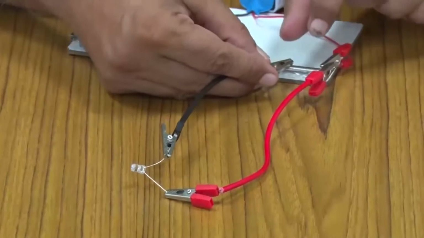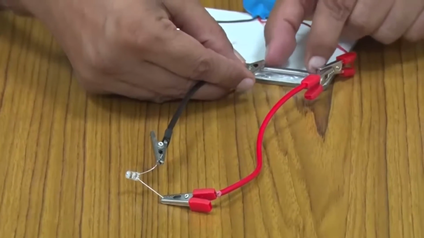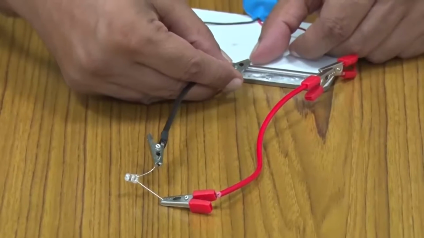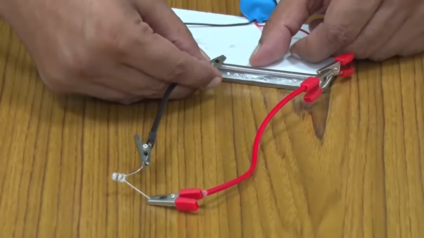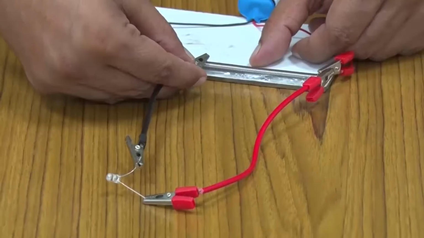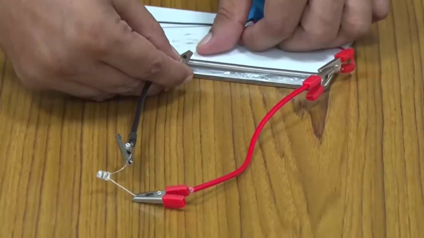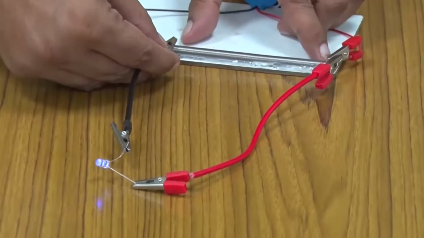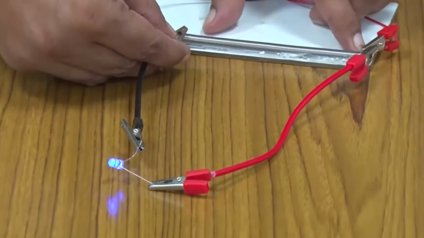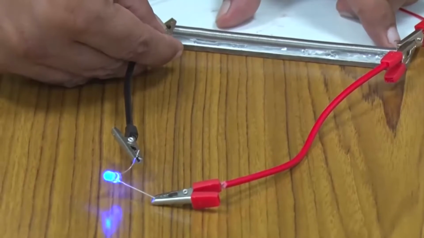Very low voltage, this length is very small. I am increasing the voltage because this length is increasing. So far nothing happened, nothing happened. I am giving this much of voltage here and this much I have given, and now you can see, it is glowing and you can see it is a blue LED.